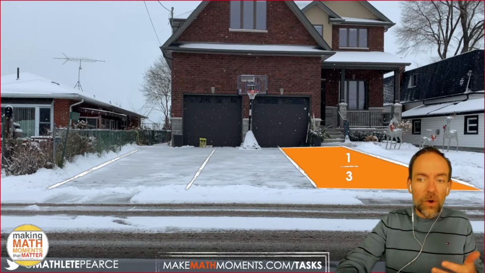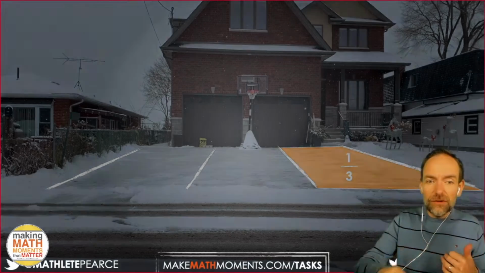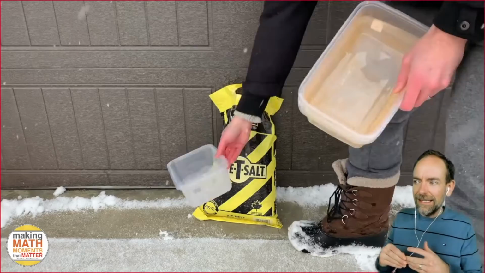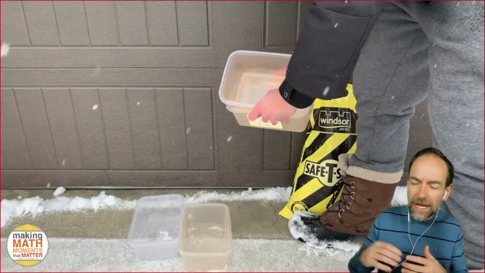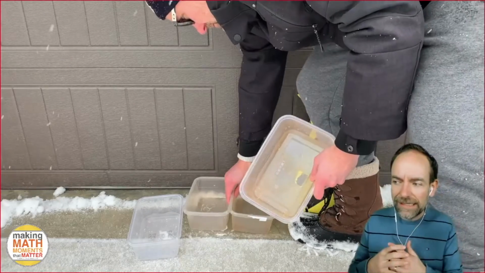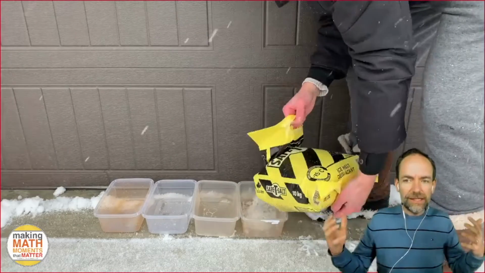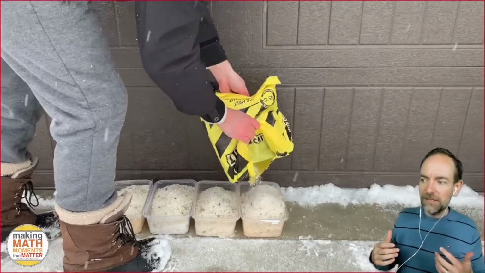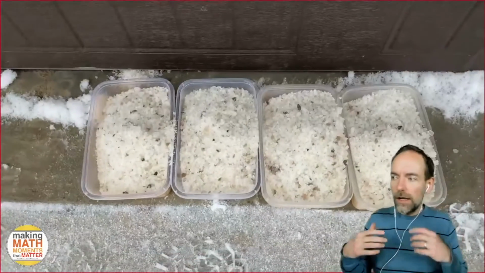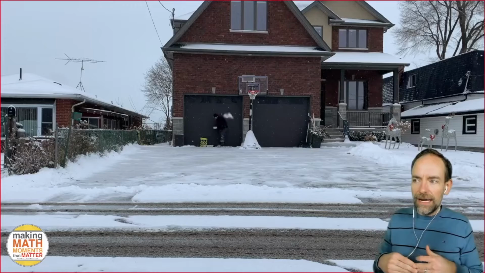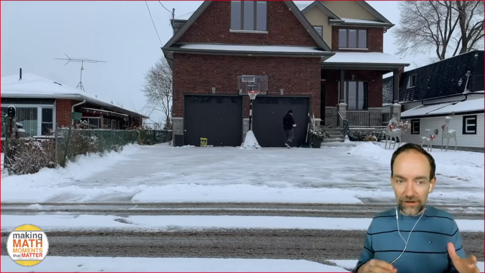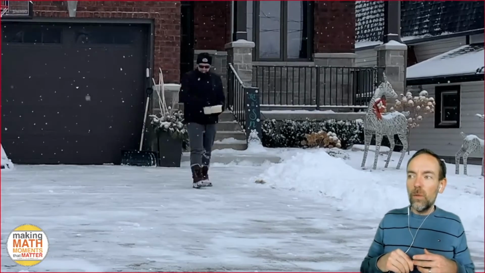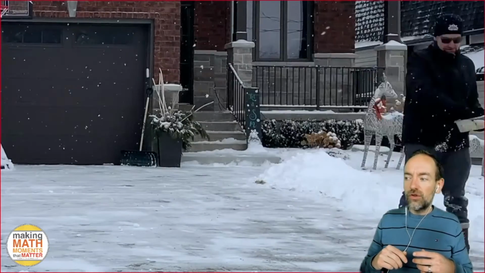All right, so I'm going to share a little bit of information. Here's what really happened. This is a little bit more information that I didn't initially share with you. I actually got pretty particular about how I salted the driveway this day. I took this whole bag and I split it up into 4 containers. Then I took one of these containers and I used it to salt the 1/3 of the driveway.